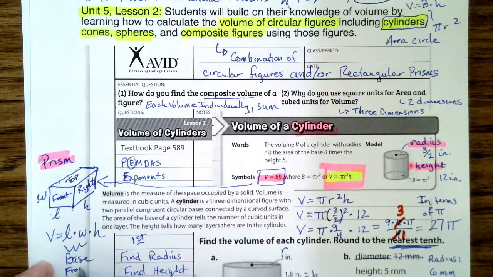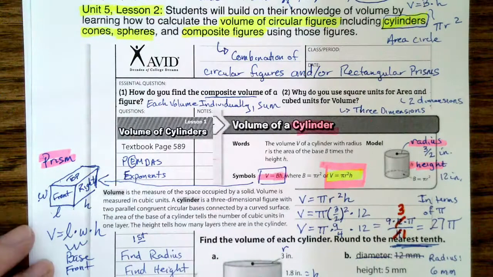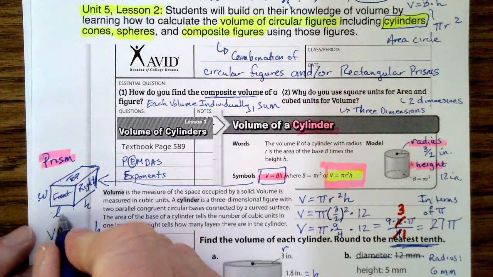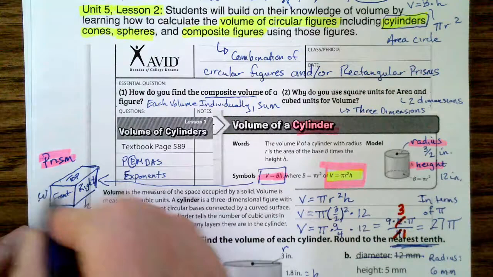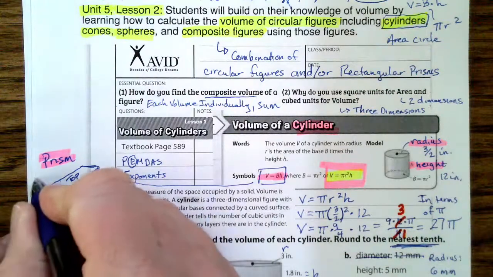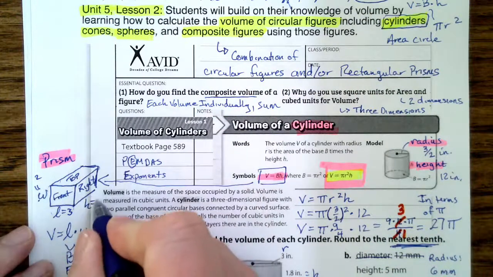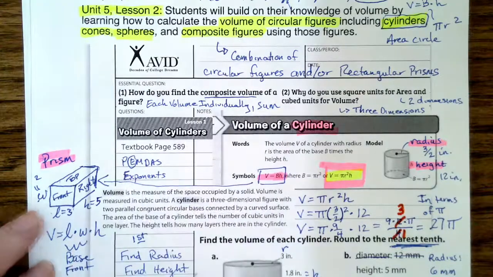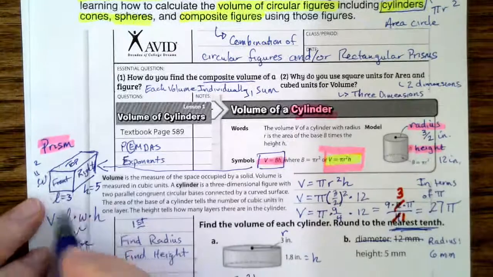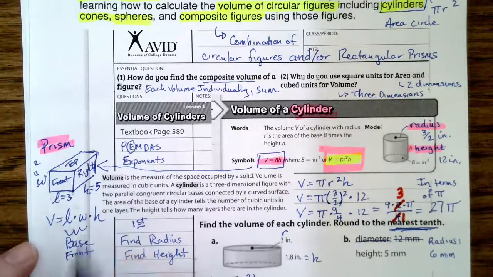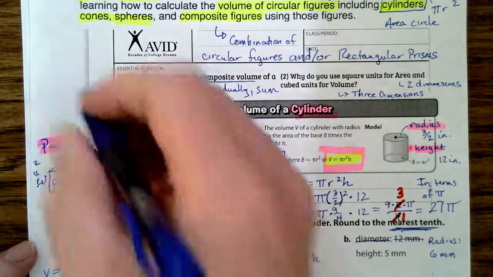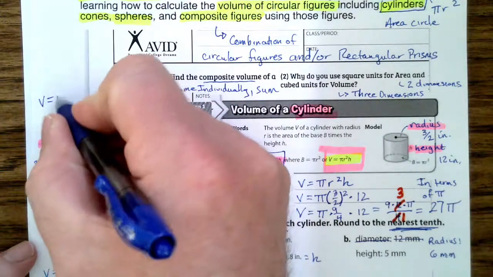But you might want to make the base something else. So let's say the length was 3 and the width was equal to 2 and the height was equal to 5. In that case, if you're using the 2 and the 3, you'd have volume equals 6 times 5.